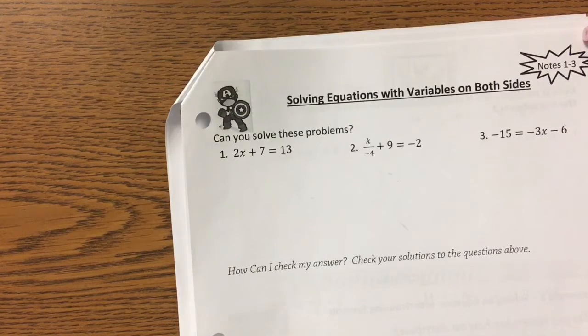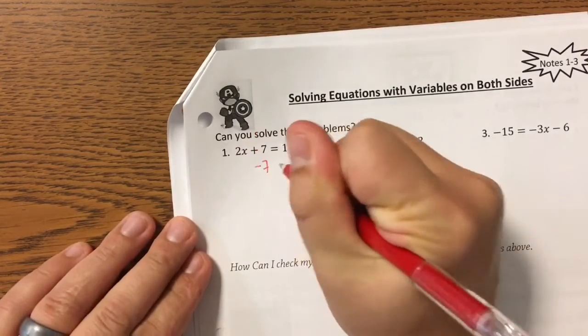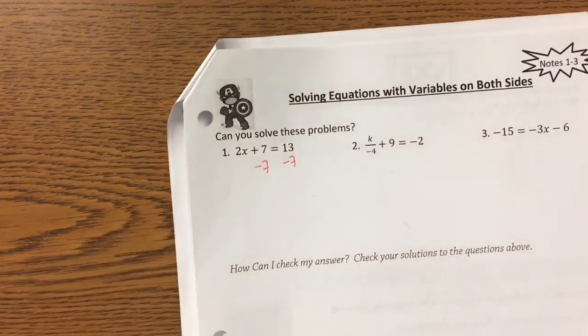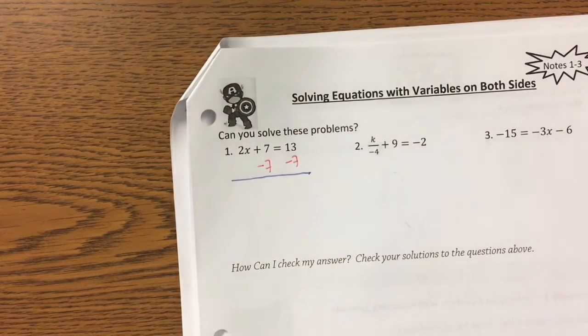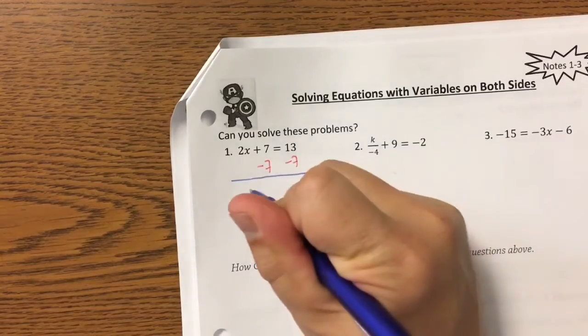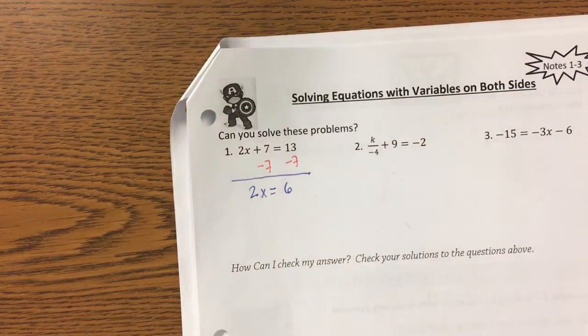All right, so just to review how to solve a two-step equation, first you want to undo any addition or subtraction, and then the multiplication or division. So for number one, we want to undo the plus 7. So we're going to subtract 7 from either side, which would leave us with 2x equals 6.